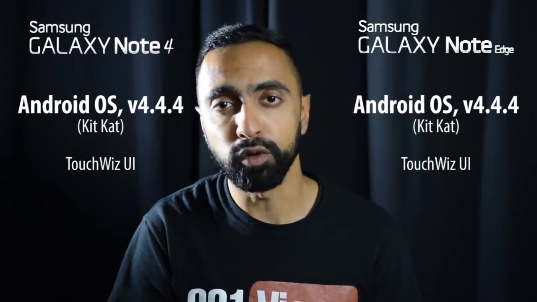Now looking at the operating systems, you've got Android KitKat on both of these here with the TouchWiz skin on top. But as we mentioned, TouchWiz does offer some unique features that you're not going to get on your stock Android. Yes, it can be a little bit intrusive for some people out there.